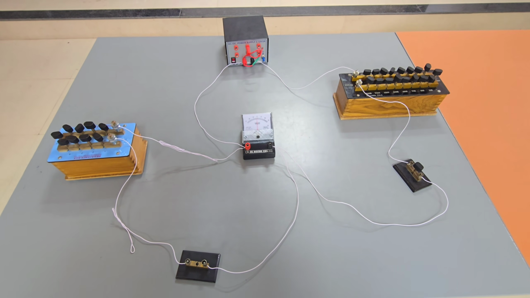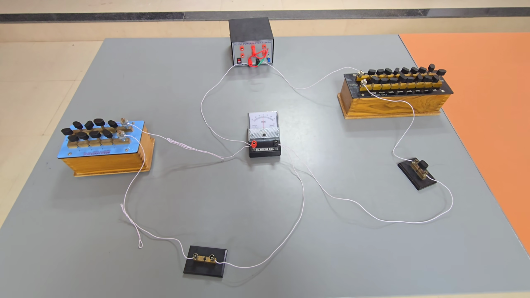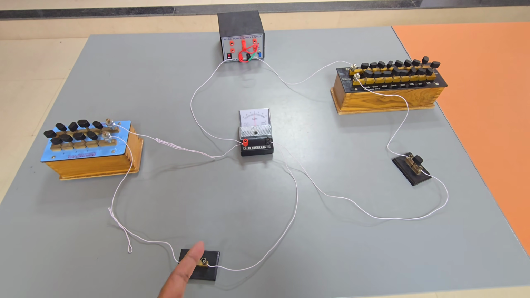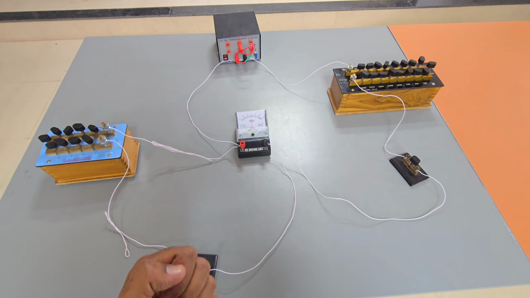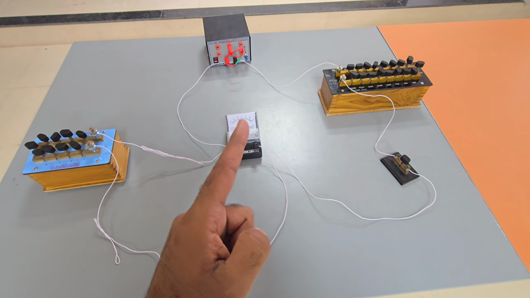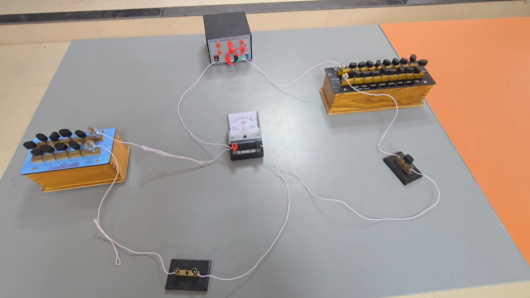See, first what we have to do is make the connection like this, keeping K1 closed and K2 open. Then we should switch on the circuit, and you will observe the deflection of the galvanometer more than 30 divisions.